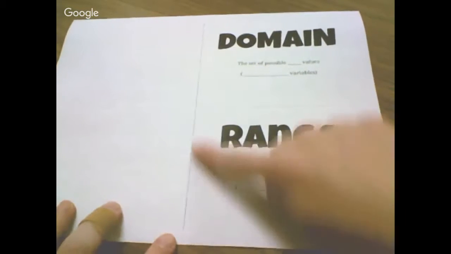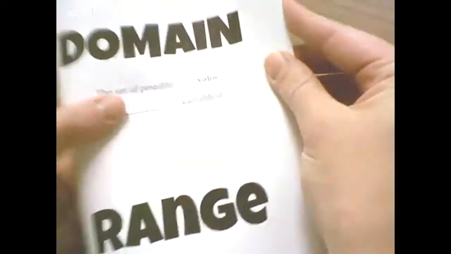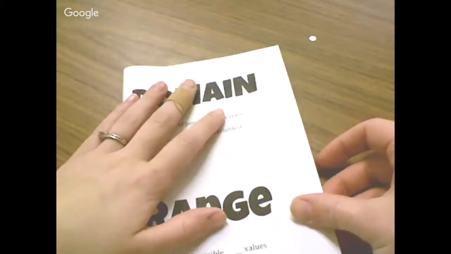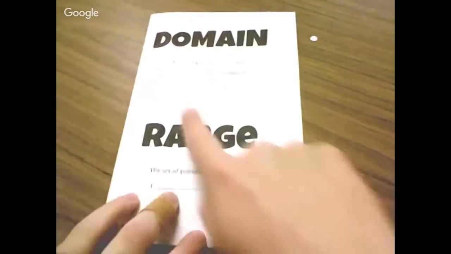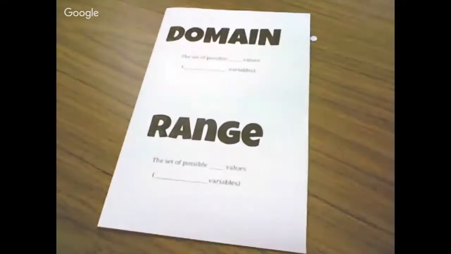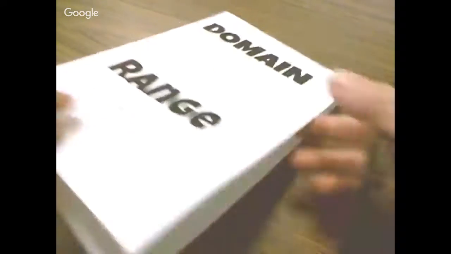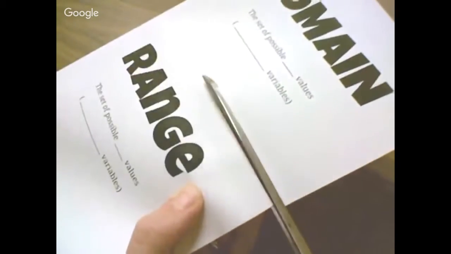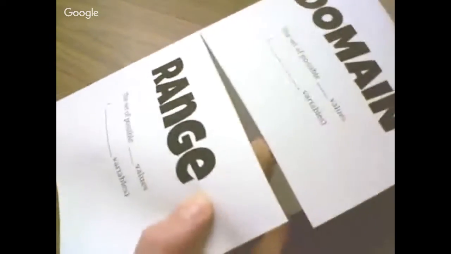You're going to fold your foldable in half along this line. And then you're going to cut along that line, so using our scissors, right along this line right here, so that we have our two flaps.